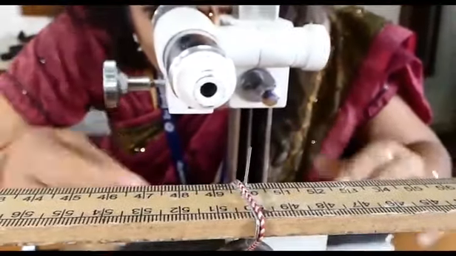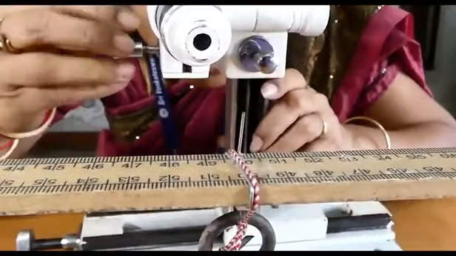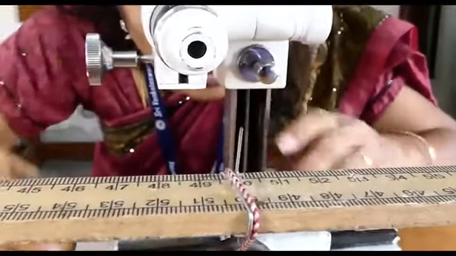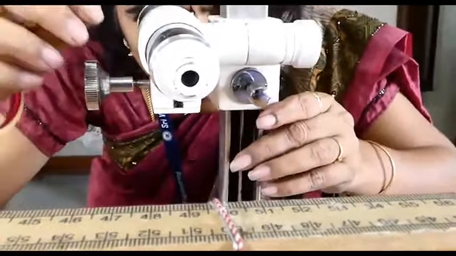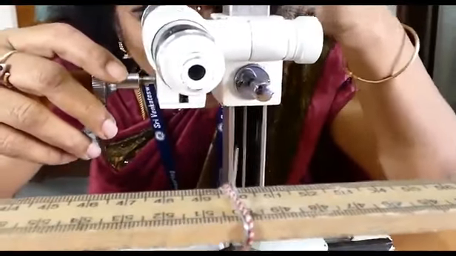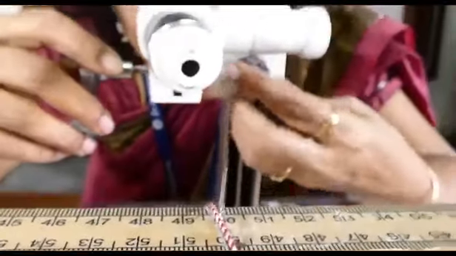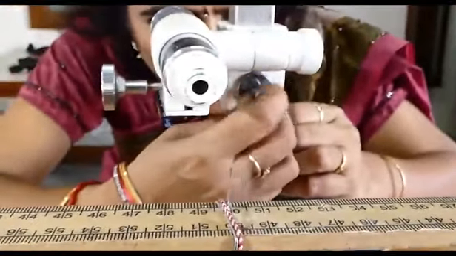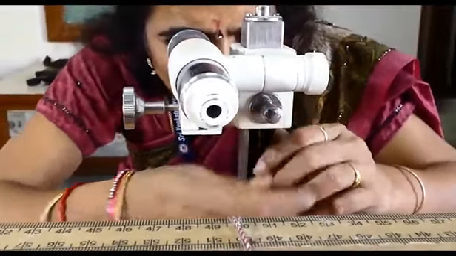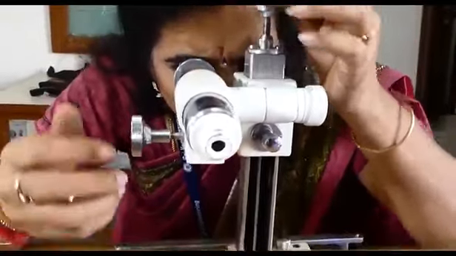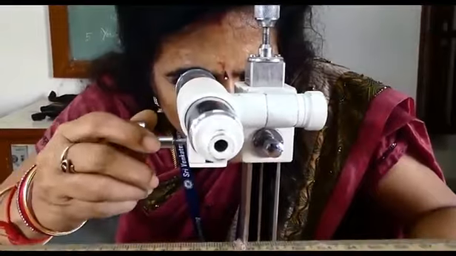Yes. So you will get an inverted image here. How it appears on the beam is that the pointing edge is facing upwards. When you look into this traveling microscope, by adjusting this top screw, I am making this tip coincide with the horizontal cross wire. I tightened this screw, and then by adjusting this, I made the tip exactly coincide with the horizontal cross wire.